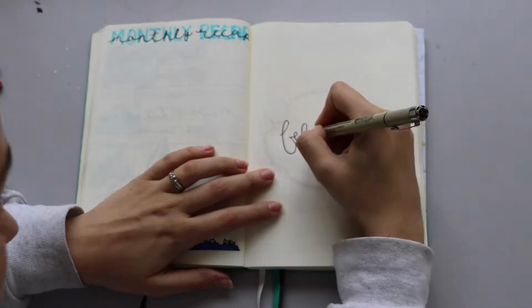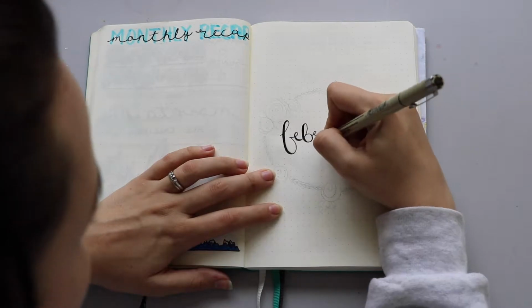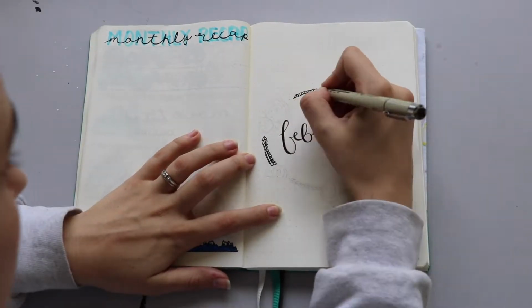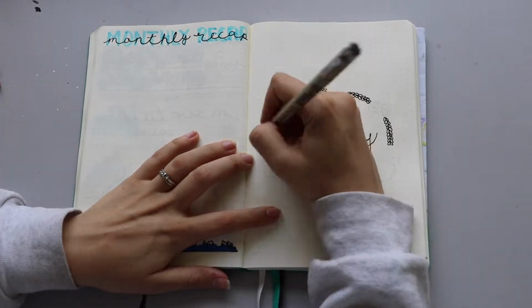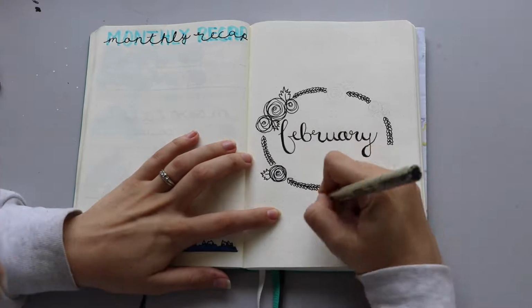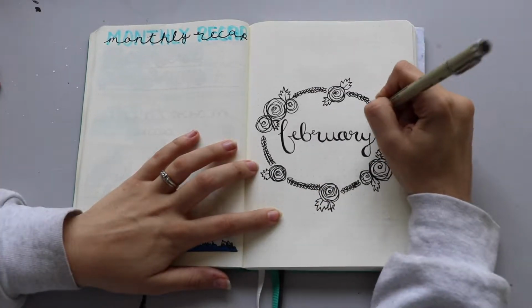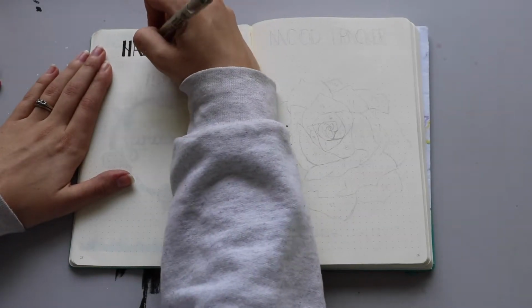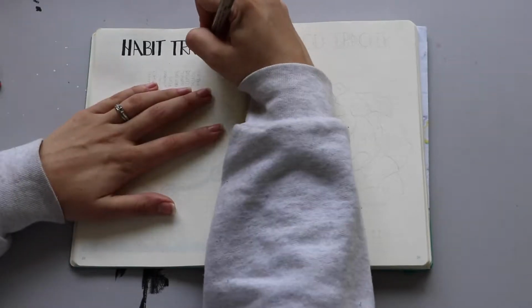Hello everyone. So today, as you can see, I am doing my February 2018 bullet journal setup for you guys. For this month's theme, I decided to go floral, but more specifically, I am going to do roses. By the way, don't worry, I remembered that I forgot to color it a little later on, and so you will be able to see the color that I choose.